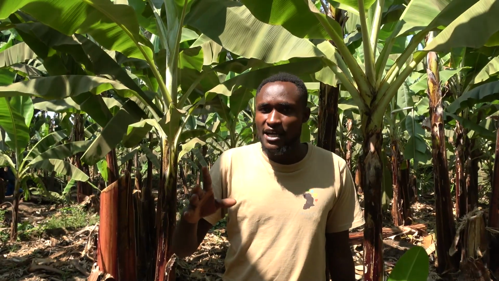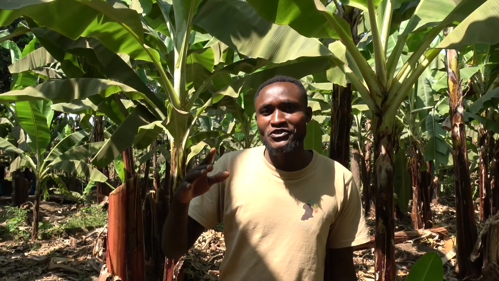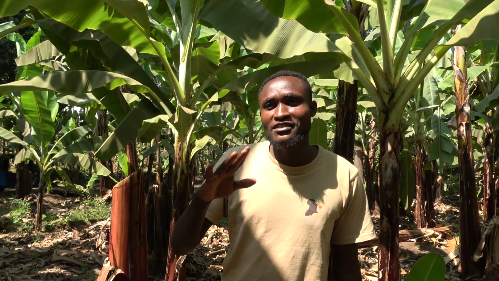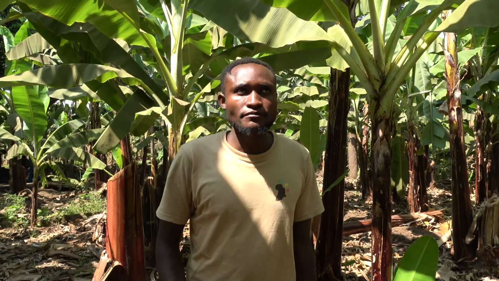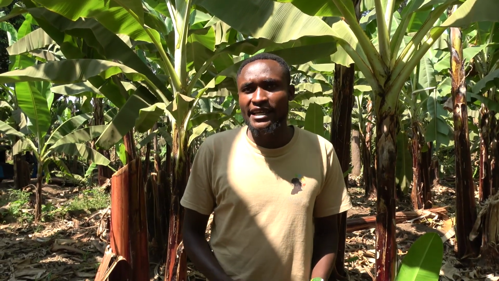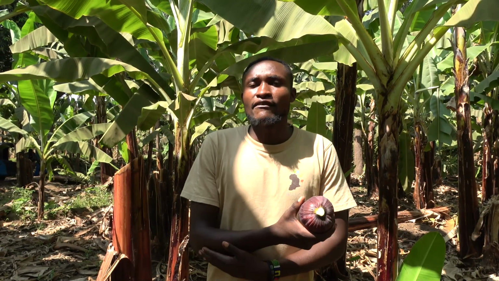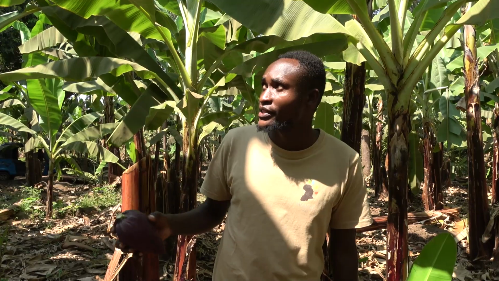Like an elephant. Yeah, elephant is more than that. Elephant baby is 2 years. 2 years, 24 months. Wow. Yes, but for the bananas to have the flower, it always takes 5 months for the green bananas. 5 months is when I find them with the big flowers.